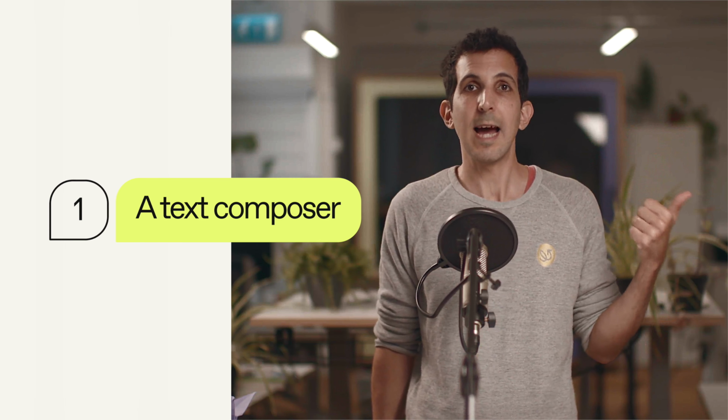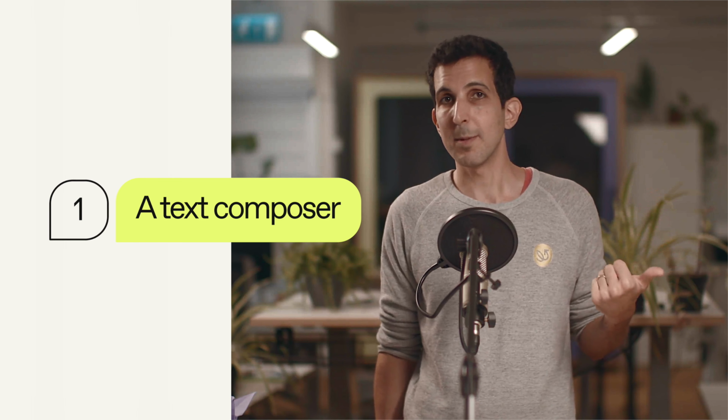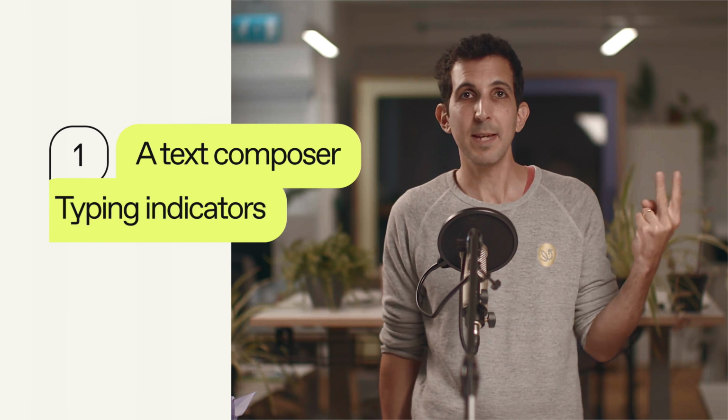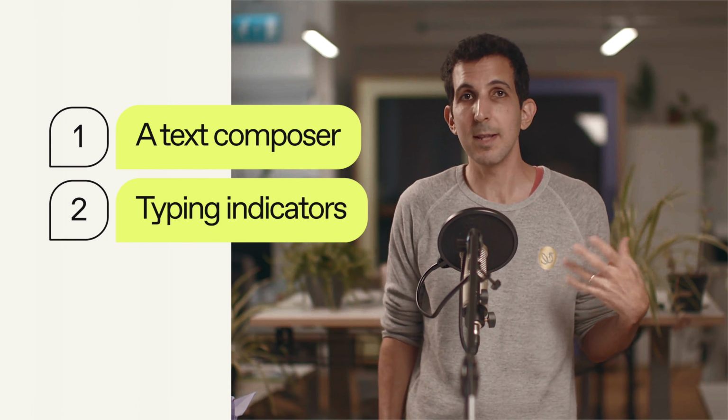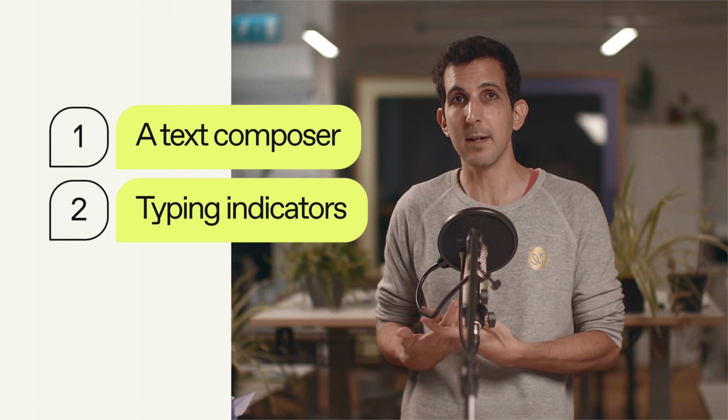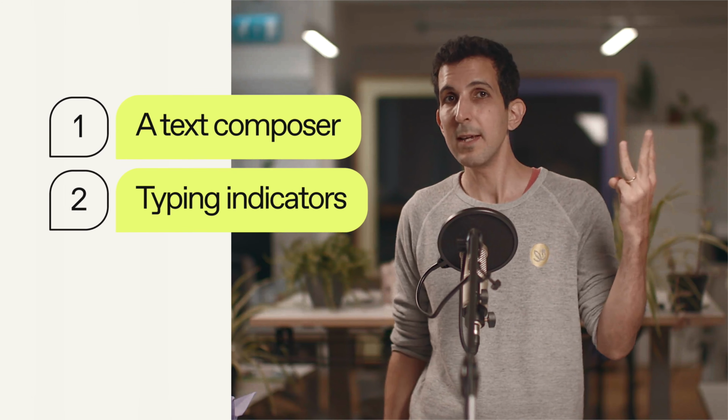So let's recap. Even the most basic chatbots need these 5 components. 1. A composer that supports rich prompting with attachments, emojis, and formatted text. 2. Typing indicators, or a status bar to let users know that the bot is working on a response. 3.